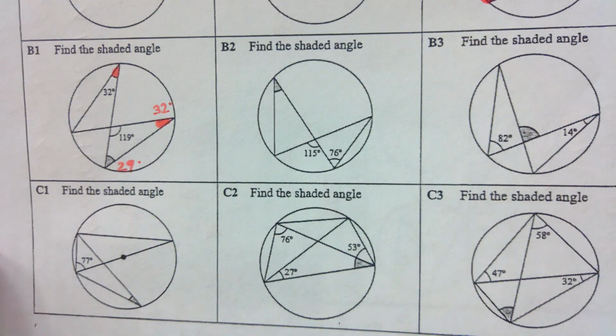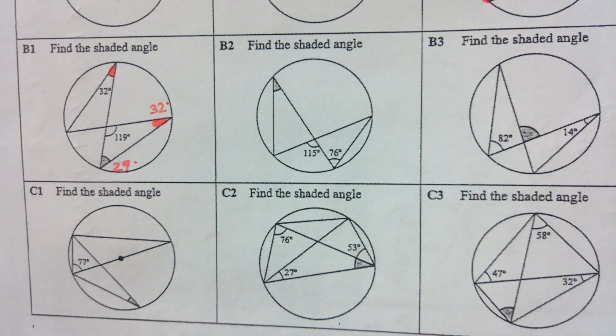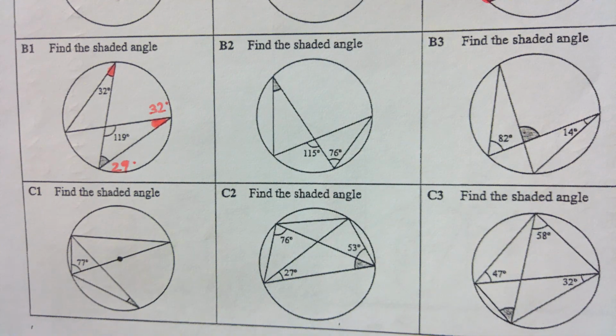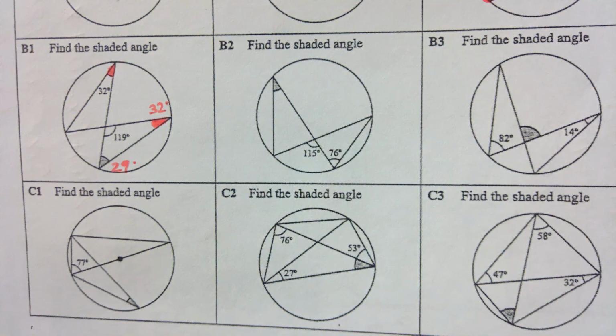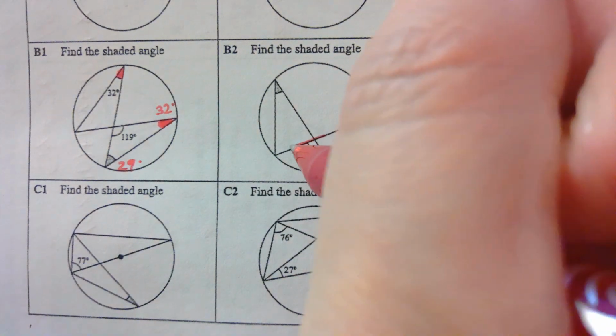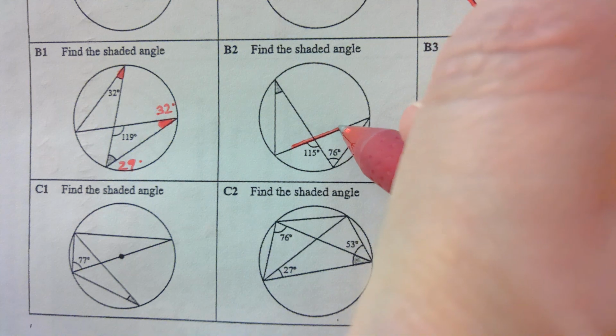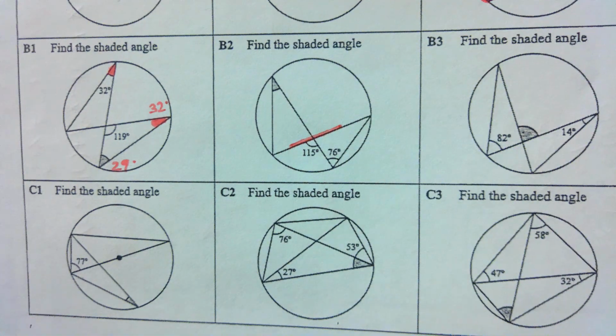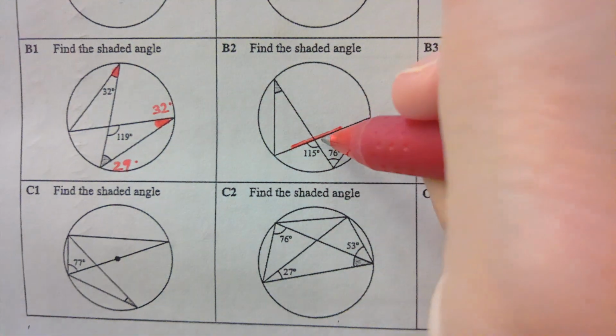B2, this one is tricky. Okay, ideas. First we do a supplementary with 115. Oh, I didn't calculate that. 65.